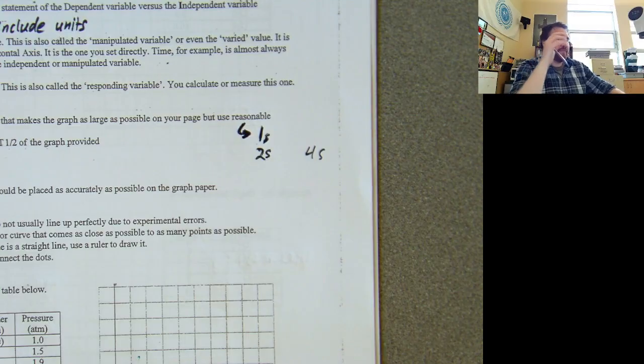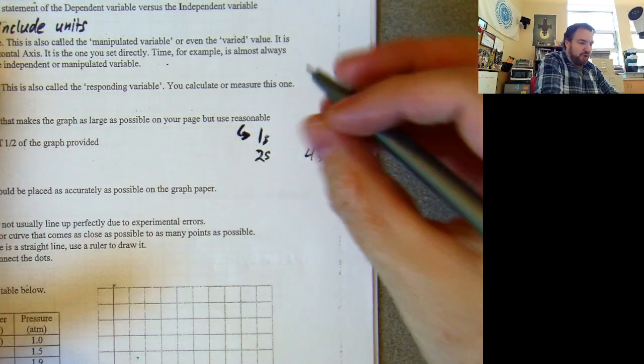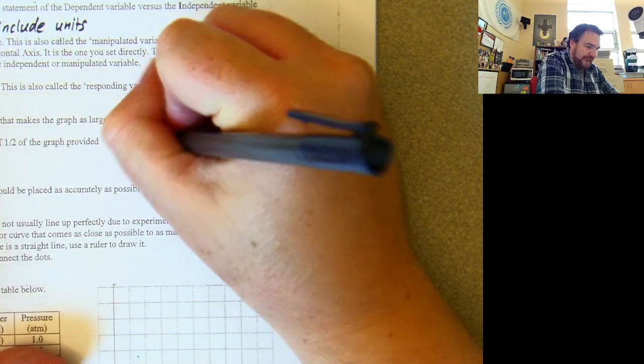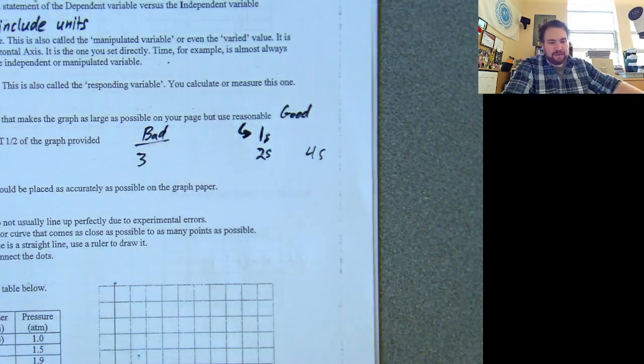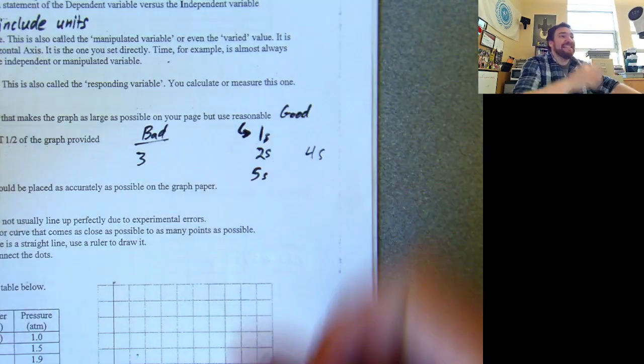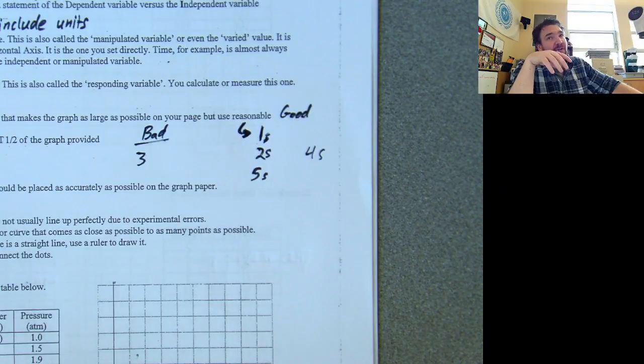I'll make one just for you. Okay, please don't. So these are good. These are bad. 3s are bad. 4s are okay. 5s are okay. Because even though half of 5 is 2.5, and then half of 2.5 is 1.25, for some reason, it does still work. But going up by 3s, going up by 6s, going up by 7s, things you all want to avoid.